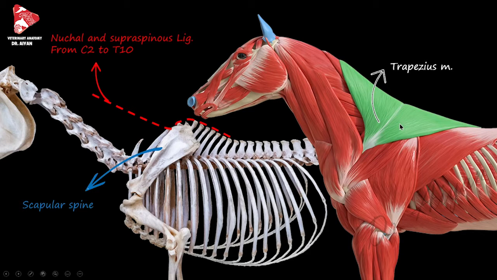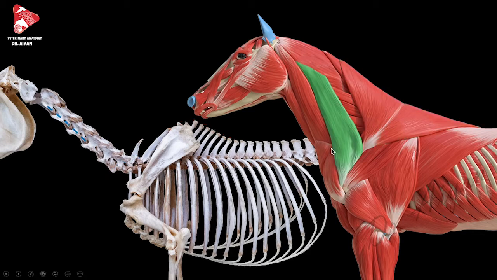Now we will move to the next muscle, which is the Omotransversarius muscle. Think about the name. Omo refers to shoulder, transversarius comes from the transverse processes of the cervical vertebrae. So this muscle extends between the shoulder up to this area of the neck here.